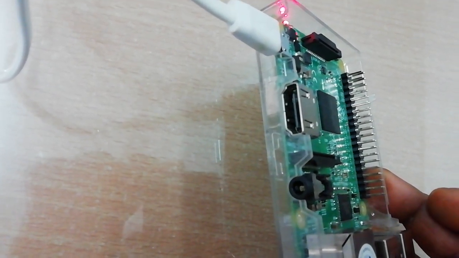Whatever you are seeing here is the HDMI port. If you are connecting it to a desktop system, we need an HDMI cable to connect it to the monitor, because the Raspberry Pi is just a mini computer or processor, or we can even call it a CPU, to which we need a monitor. That is why we use this HDMI port to connect it to the monitor. And this particular port is the audio visual port, where you can connect the audio video cable.